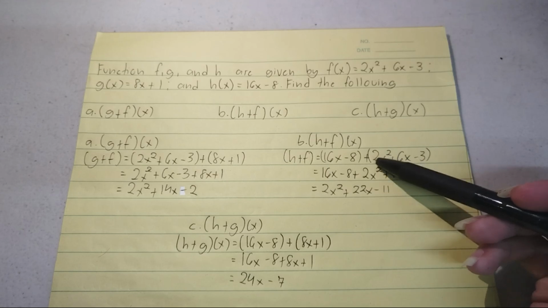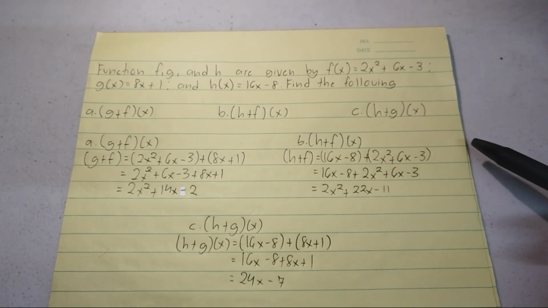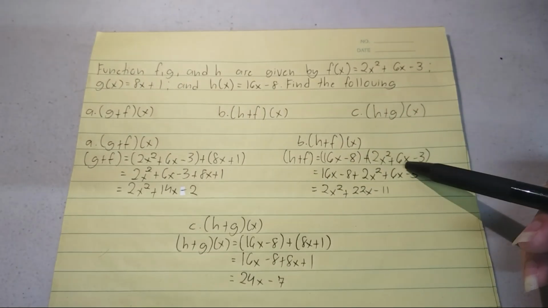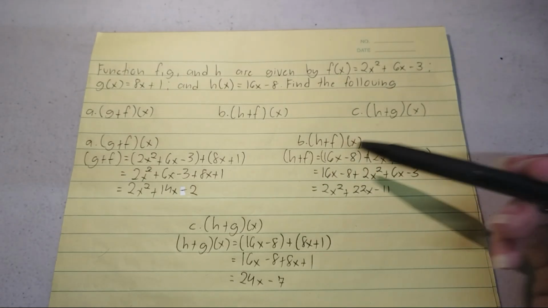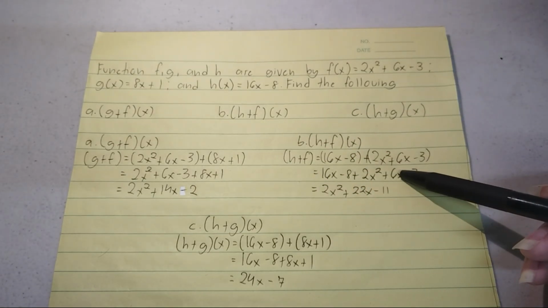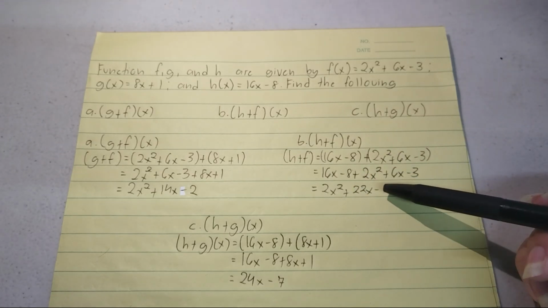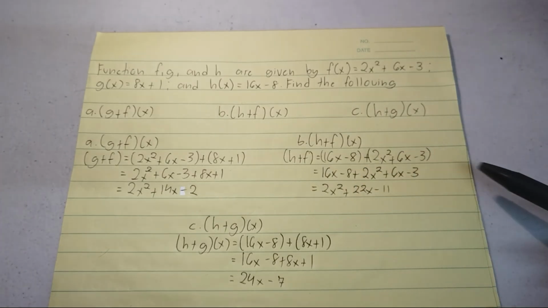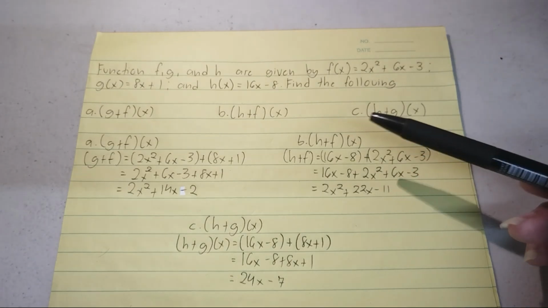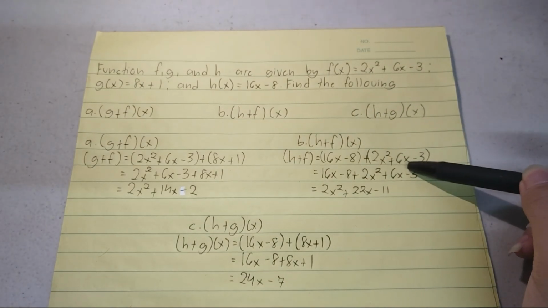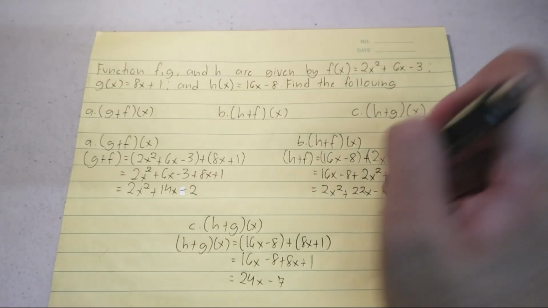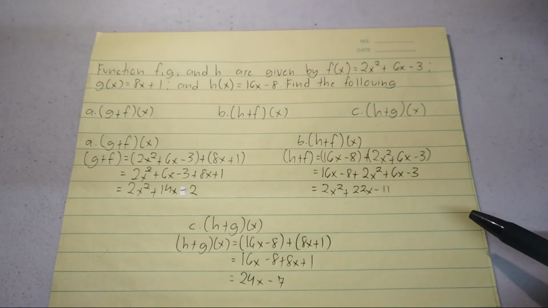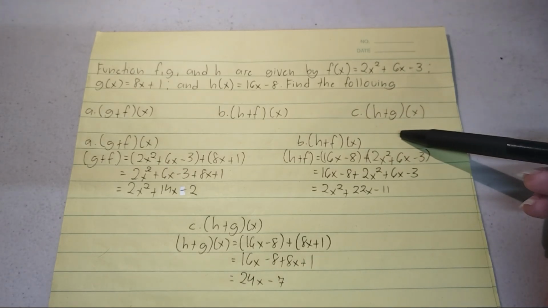Since 2x raised to 2 doesn't have a similar variable in these givens, I'm just gonna bring it down and combine 16x and 6x. You're gonna have positive 22x, and then the constants, negative 8 and negative 3. Since they're both negative, you're gonna have negative 11.